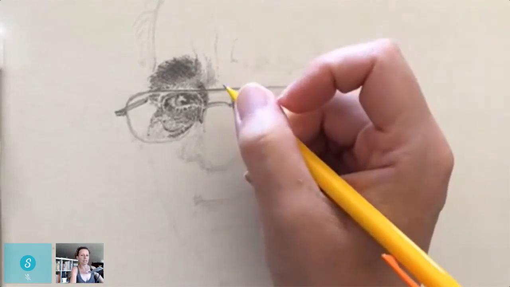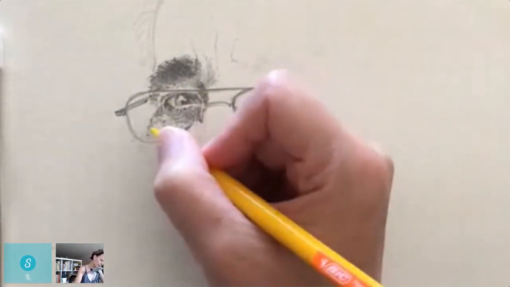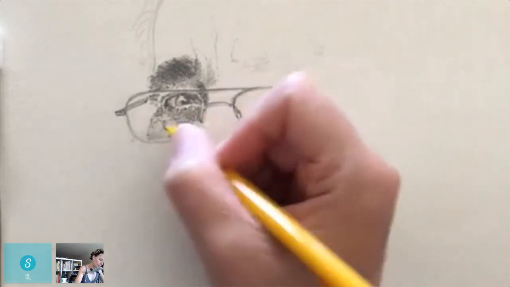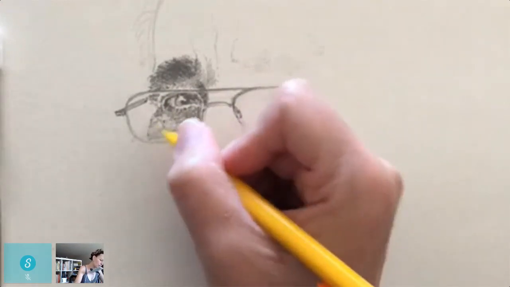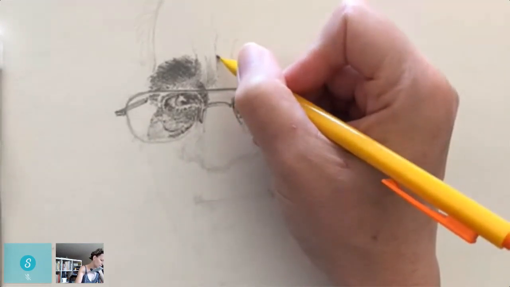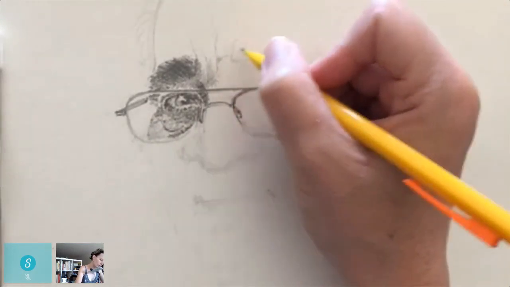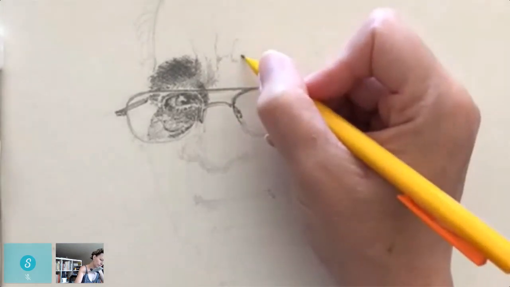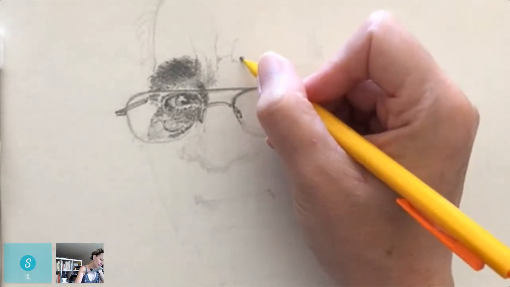So it's more a matter of pressure with pencil. With pen, however, that's a whole other approach. Although there is some pressure involved, in pen, you will definitely be layering more than anything else. So, yeah, pencil, pressure.